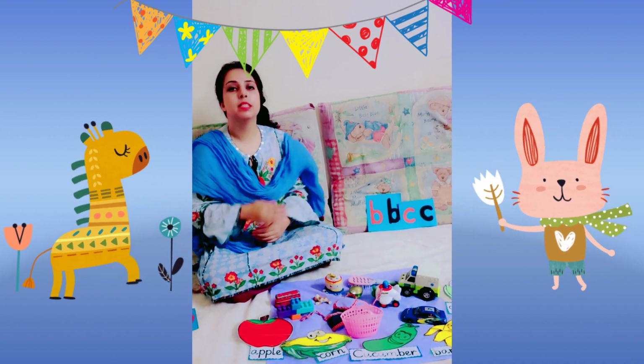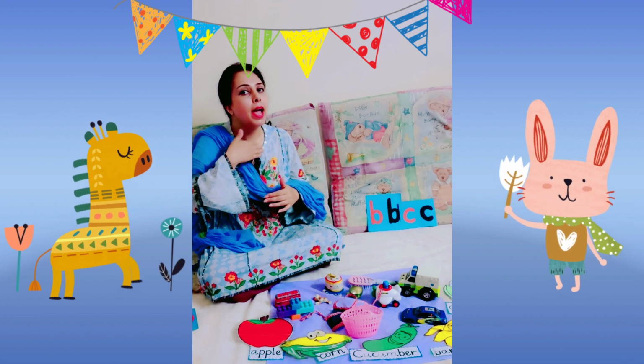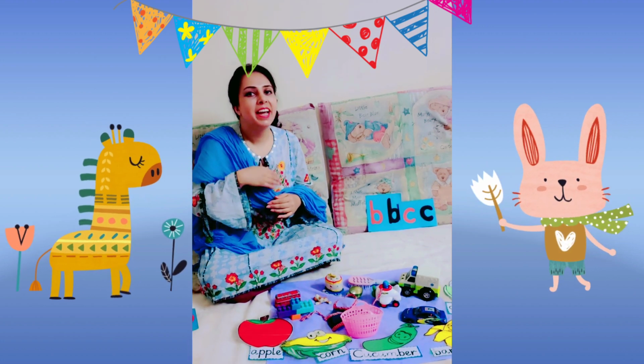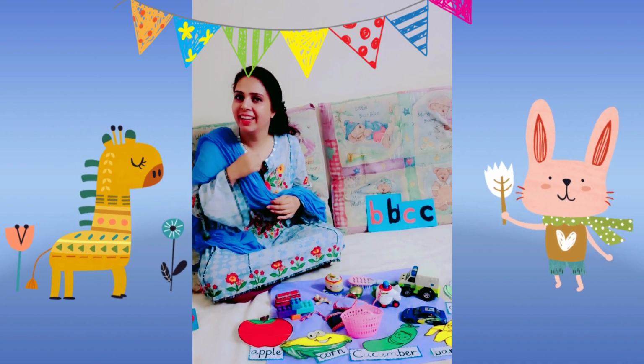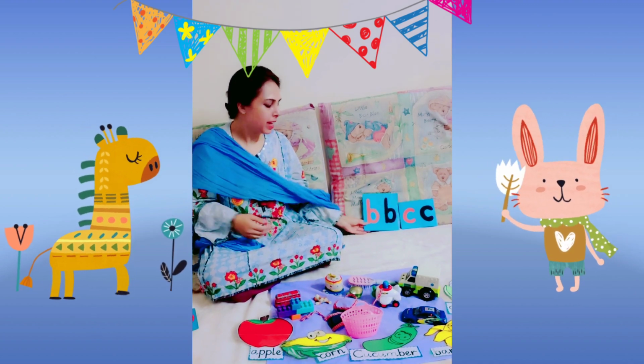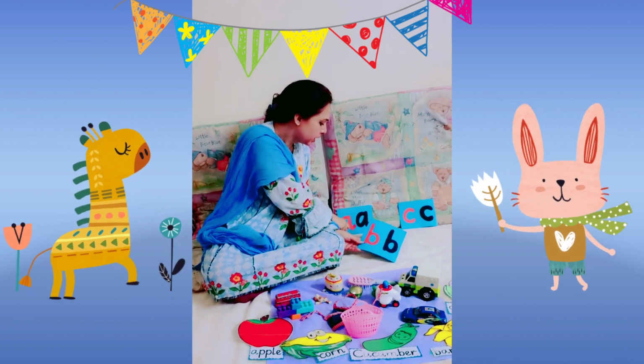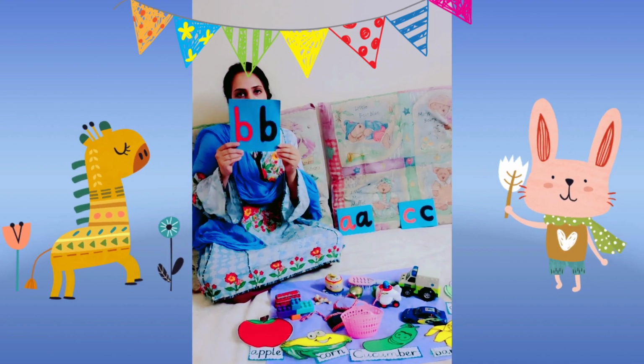You remember that? Adam's apple, Adam's apple. Okay. For the next alphabet, I'm just going to place it again over here so you can see it. Okay.